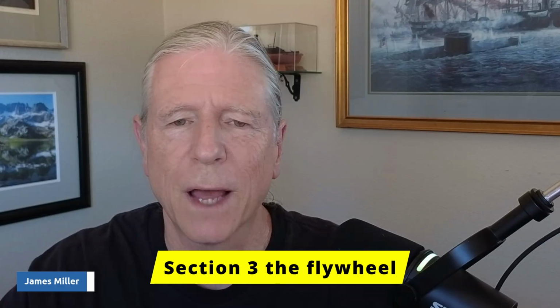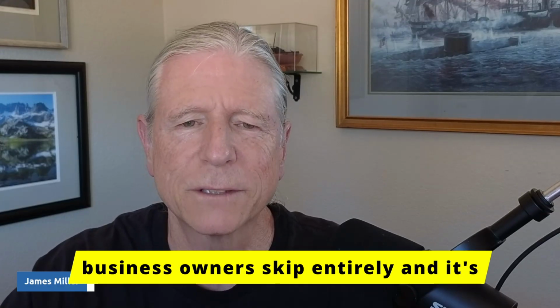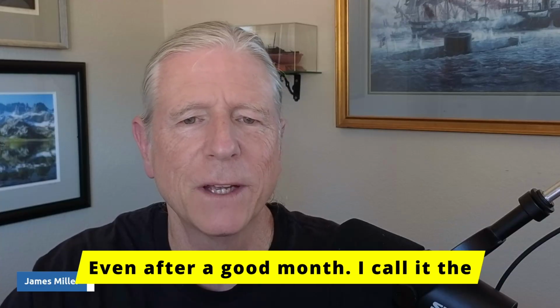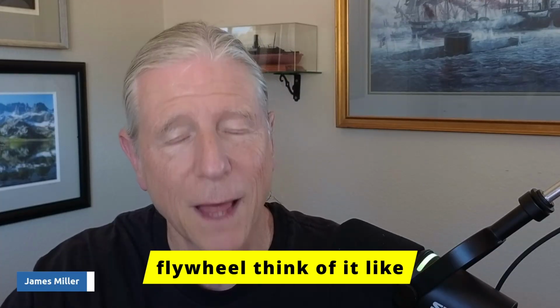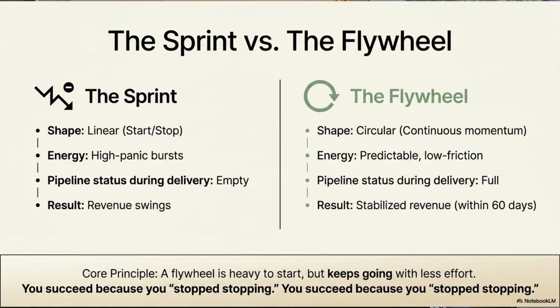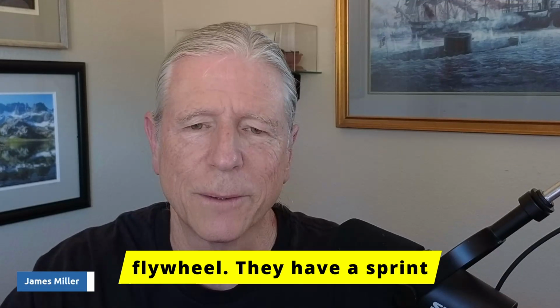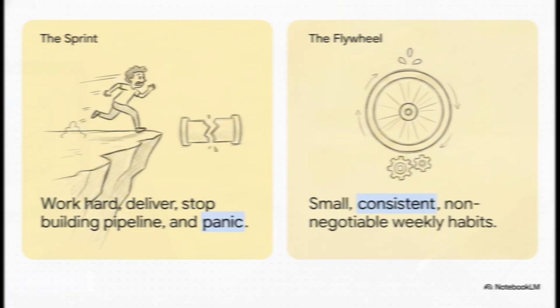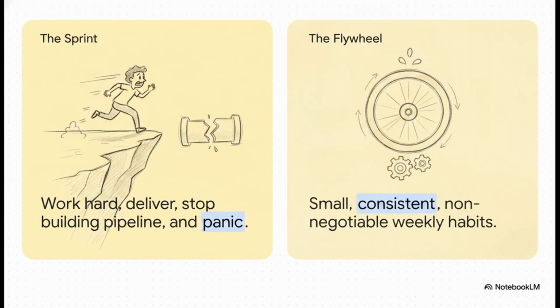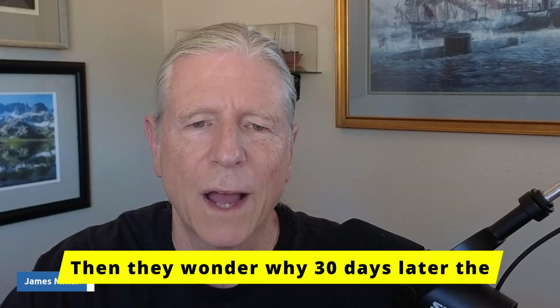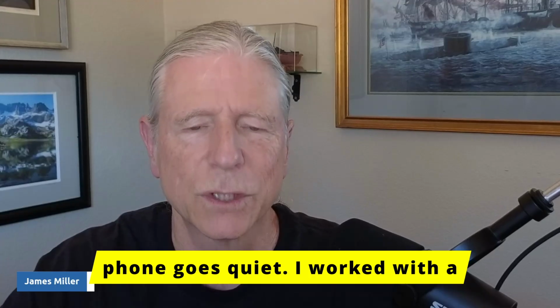Section 3, the flywheel. I want to talk about something most business owners skip entirely, and it's the reason the swings keep coming back even after a good month. I call it the flywheel. Think of it like this: a flywheel is heavy, hard to start, but once it's spinning, it keeps going with less and less effort. Most business owners don't have a flywheel, they have a sprint. They go hard for 6 weeks, close some business, get busy delivering, and stop doing the activities that fill the pipeline. Then they wonder why 30 days later the phone goes quiet.